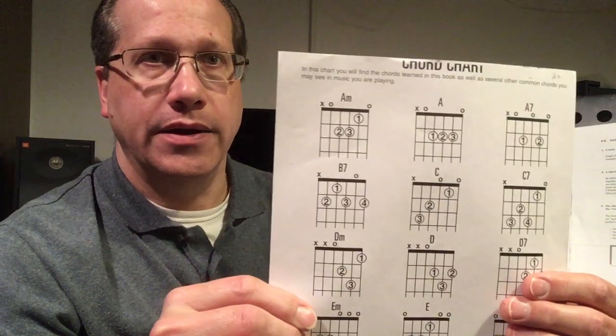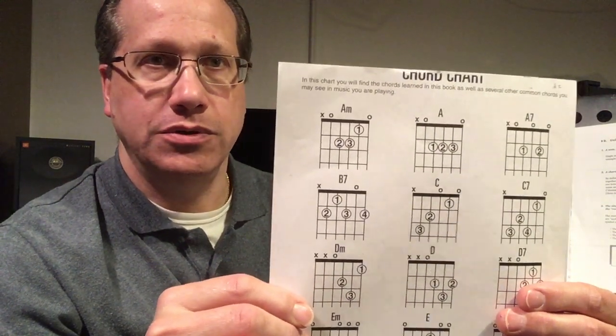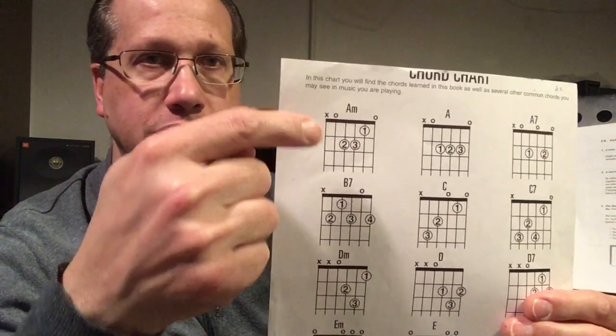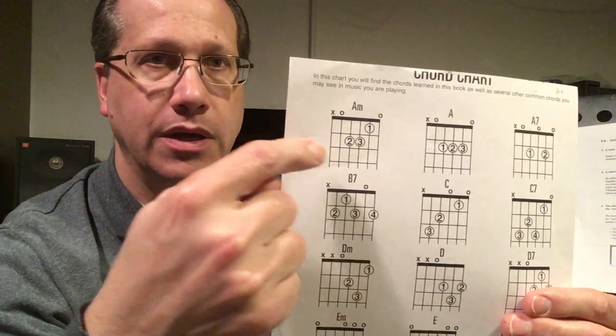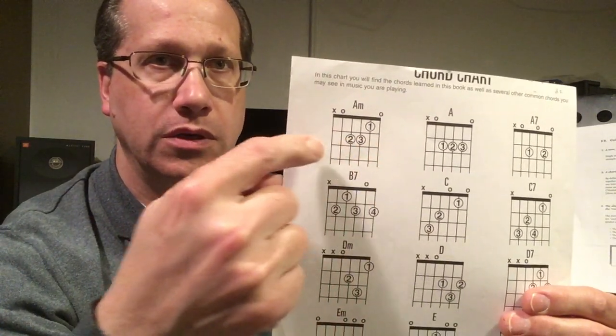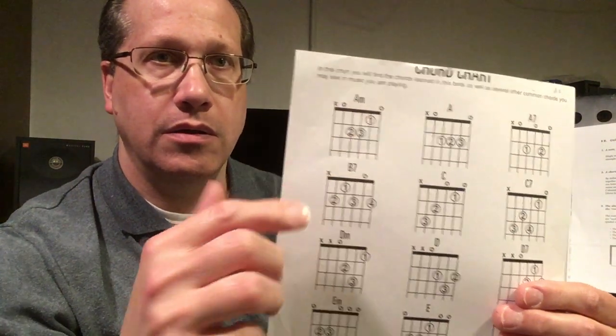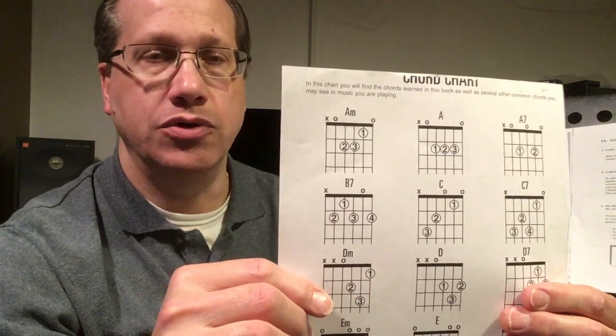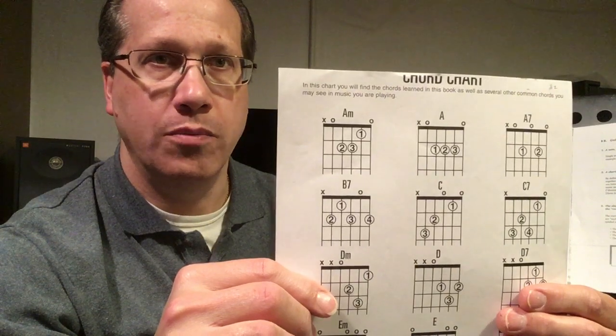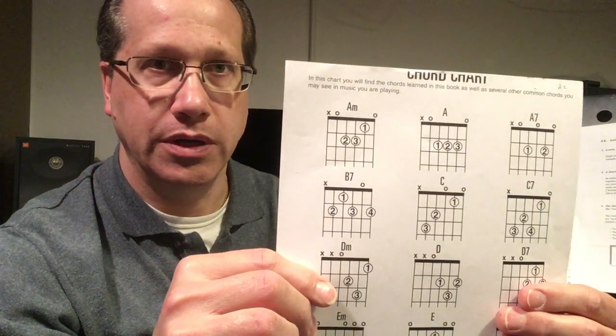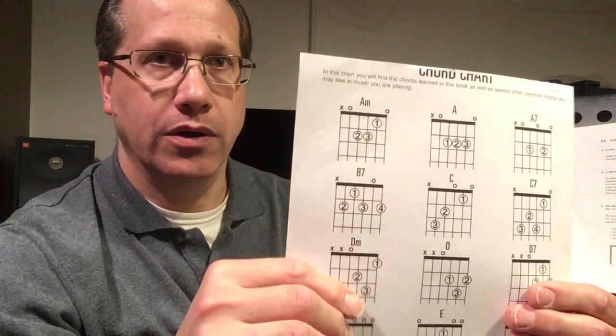And we're looking at pictures or tablatures of the chord where the strings are the vertical lines and the frets are the horizontal lines. The black piece is the nut, and X means do not play the string, and O means include the open string, and O behind the nut there.